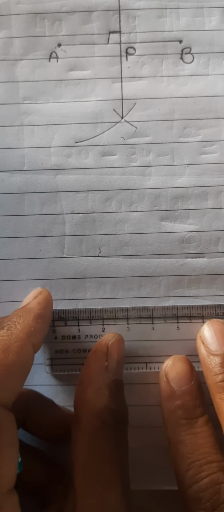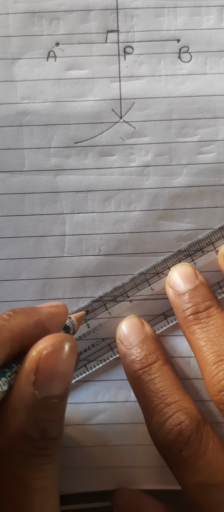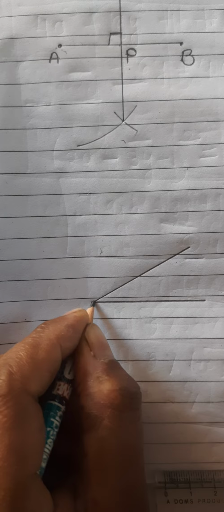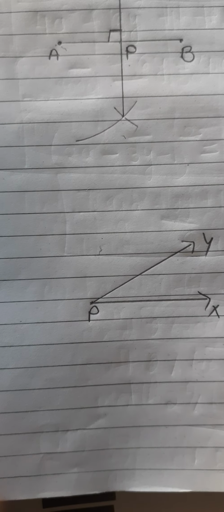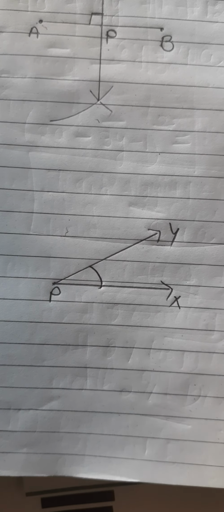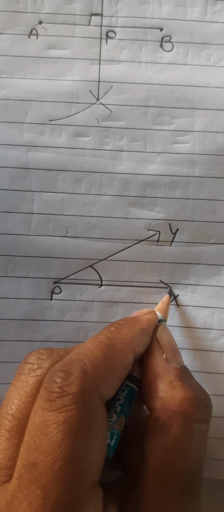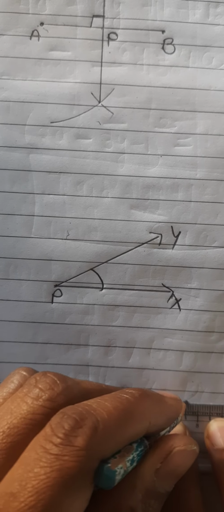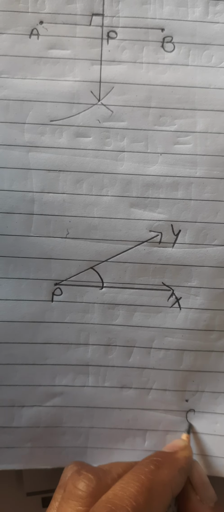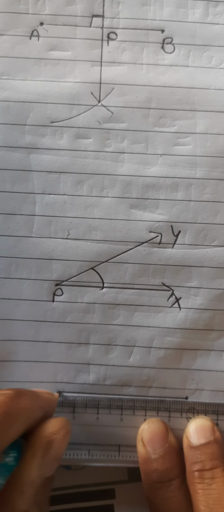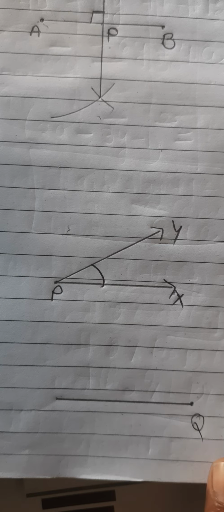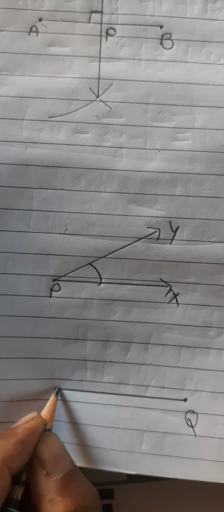Now here I am having one angle at P, and I am supposed to draw an angle which is having exactly equal measurement as that of angle XPY at some other point Q. Suppose I need to draw an angle at Q having measurement equal to that of at P. So what shall I do? First of all, we'll draw a ray. One ray can be drawn anywhere. Okay. Now at Q we will draw the angle, naming it QM.